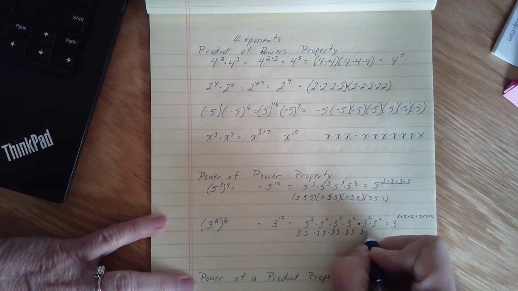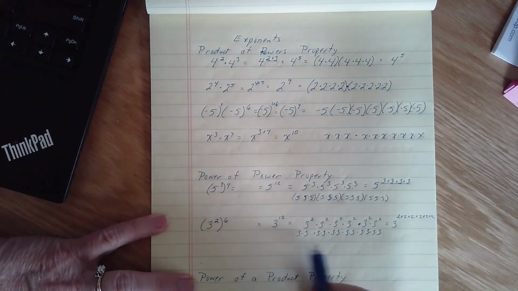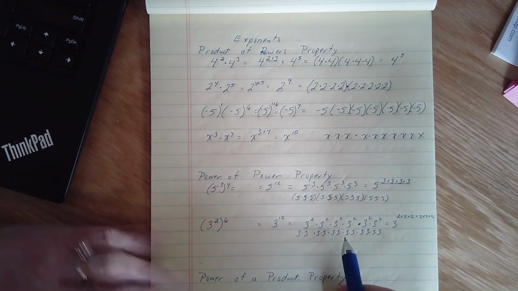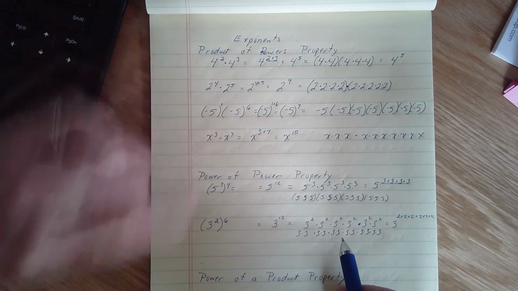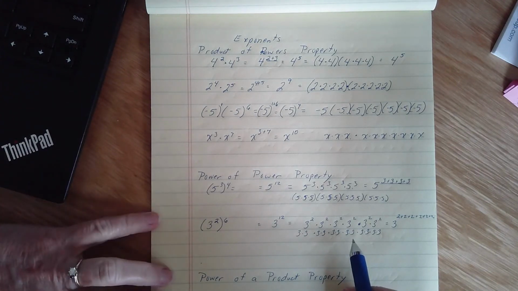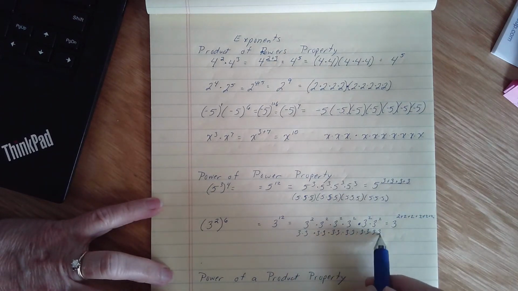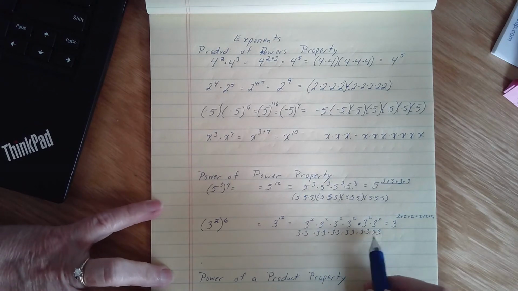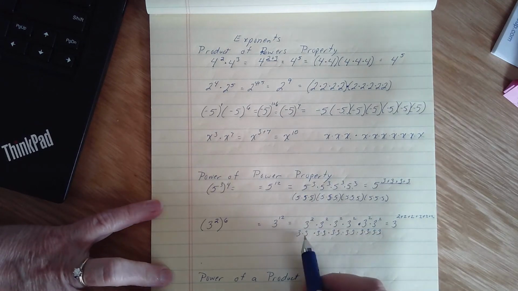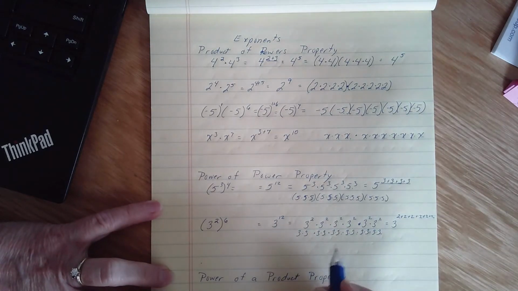And I'm expanding these because this way you've got a tool so that if you don't remember the rule, you can still figure out the answer. Because I can't remember the rules, but I can figure out the answers with a couple of simple examples. So 1, 2, 3, 4, 5, 6 groups of 2. Well, 6 groups of 2 is 12. 2, 4, 6, 8, 10, 12. So we do have 3 to the 12th.